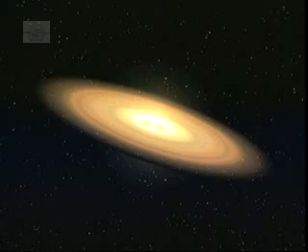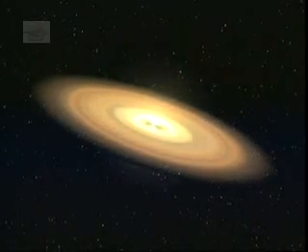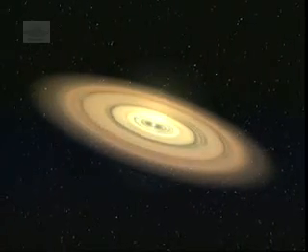And so the kinds of materials that are available to form planets in close to the Sun are things which have high melting or boiling points, things like rocks and metals. And in particular, as you get closer to the Sun, the only things that stick around are what we call refractory oxides or ceramics.